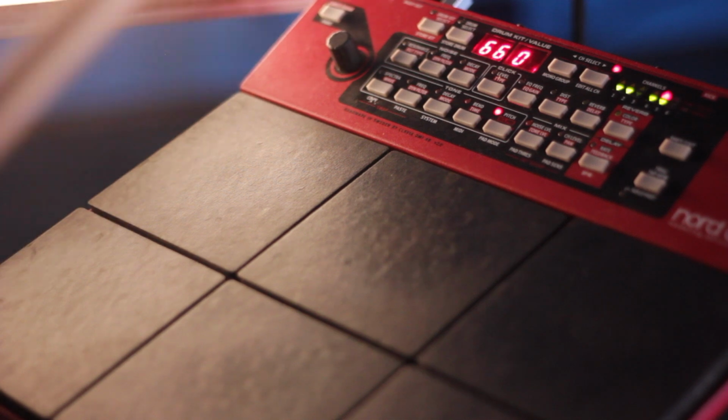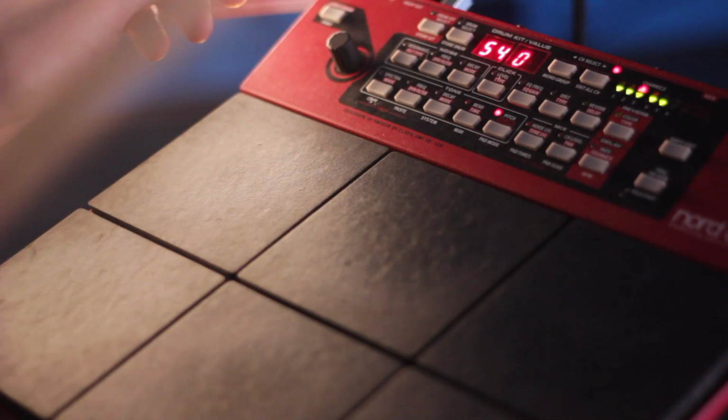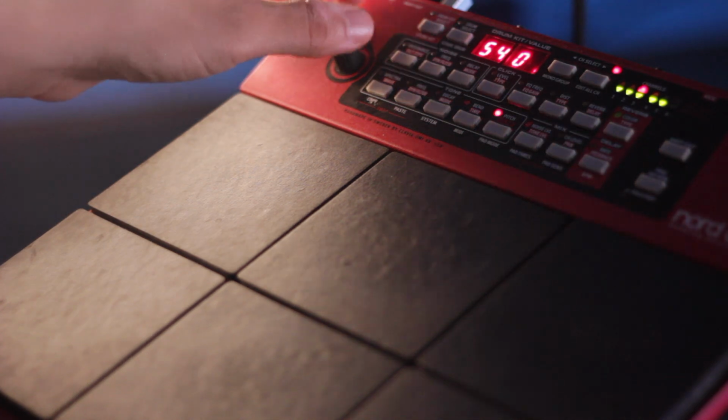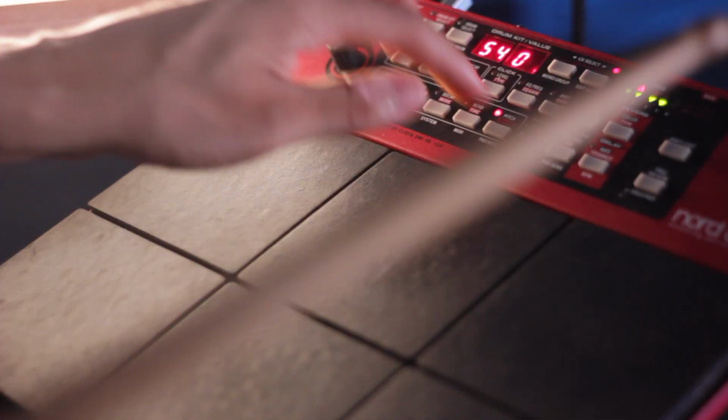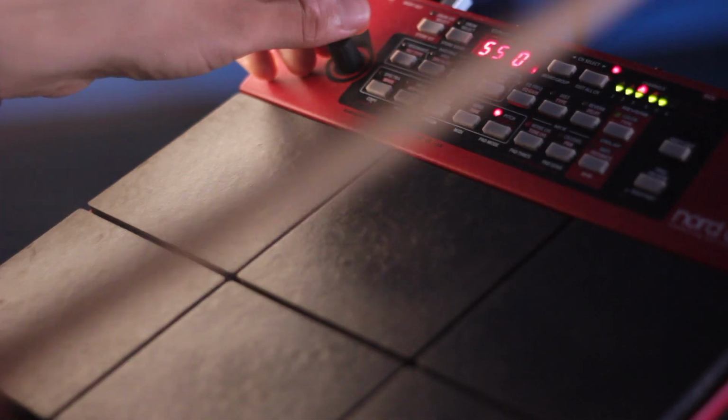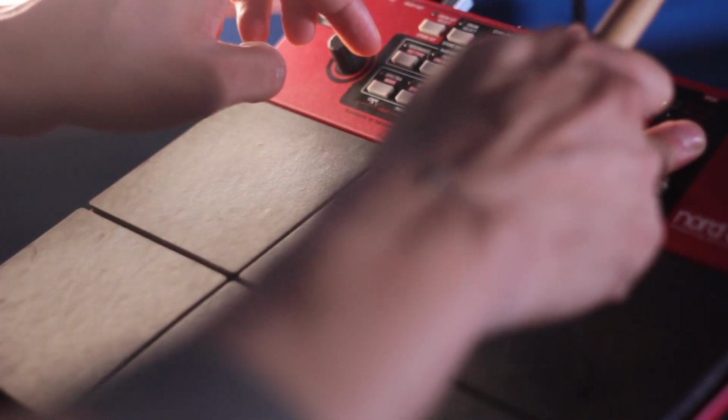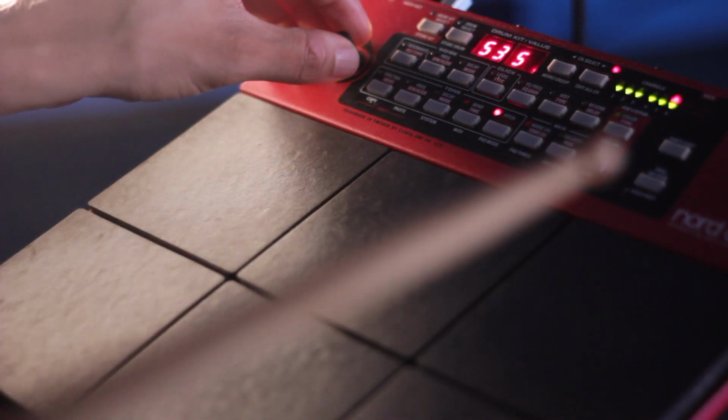Cool. I'm going to add this to these other ones. So we'll do the same thing. We're going to copy, paste. That sounds great. Which one is this? This is pad number 3. So we'll take this up to, I want the pitch to be 55. And then copy that, paste. And we're going to take this to 52, I think.